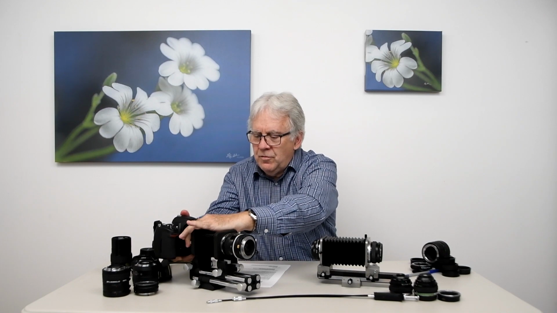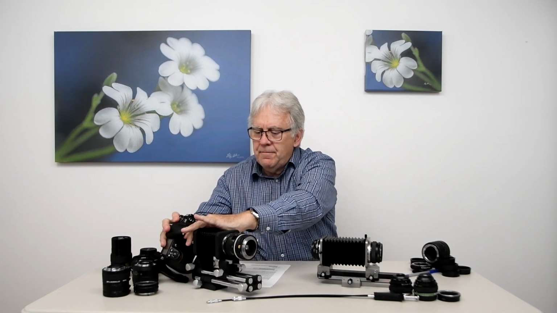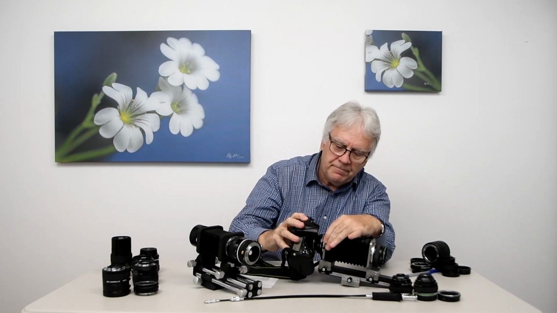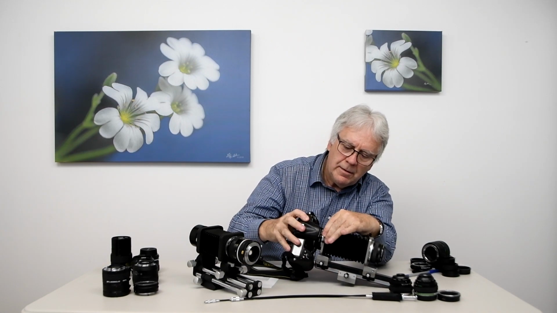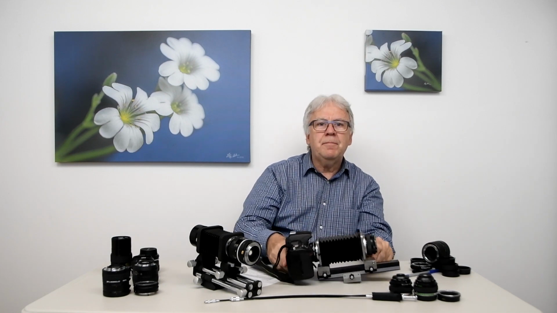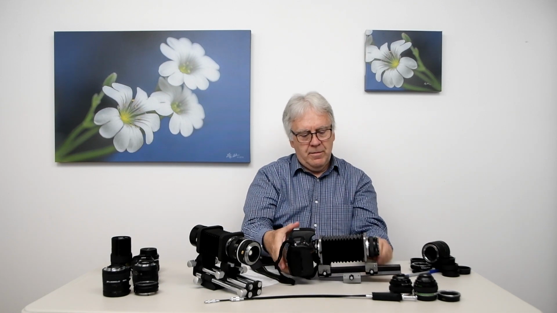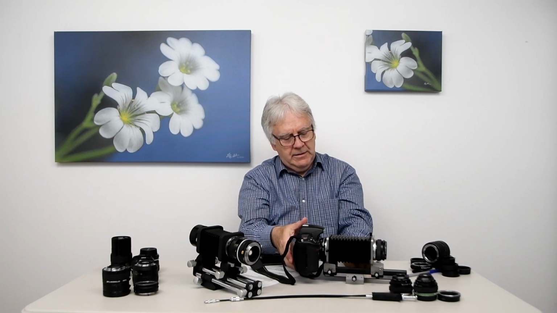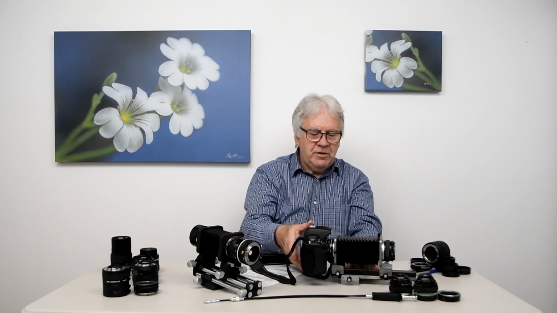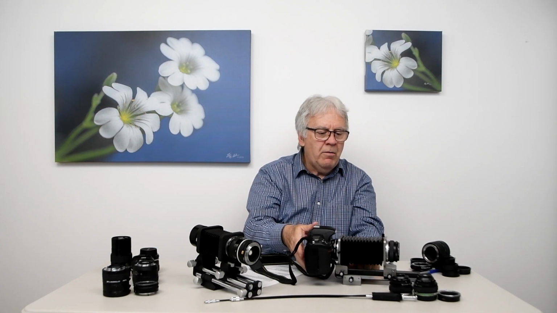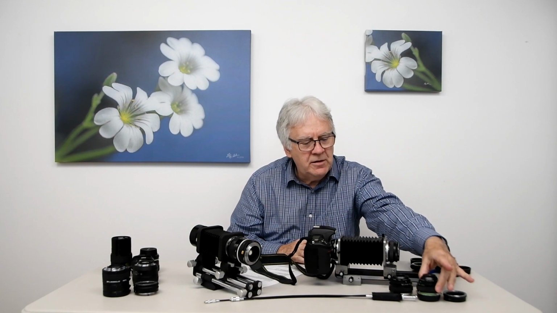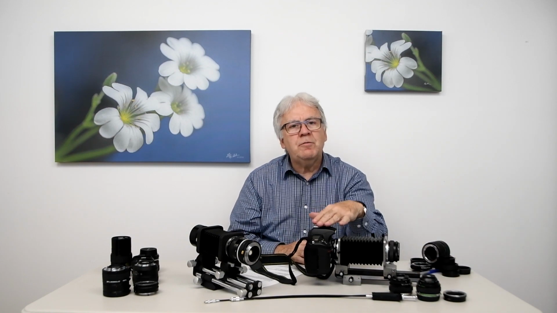So now with that adapter, I can take a Nikon body and attach it to the Olympus bellow. Let me balance it. Attach it to the Olympus bellow, and now I can use those specialized lenses and bellow on my Nikon equipment.